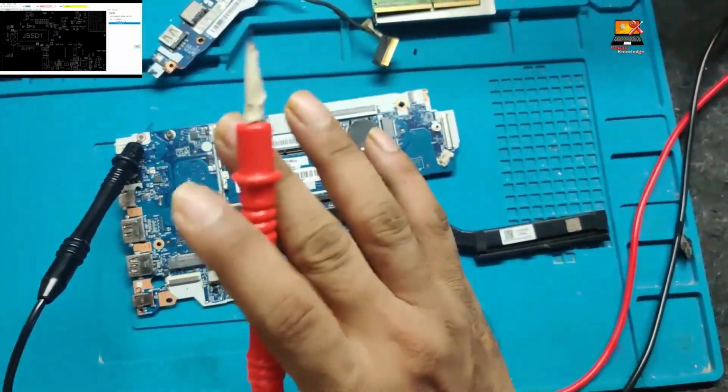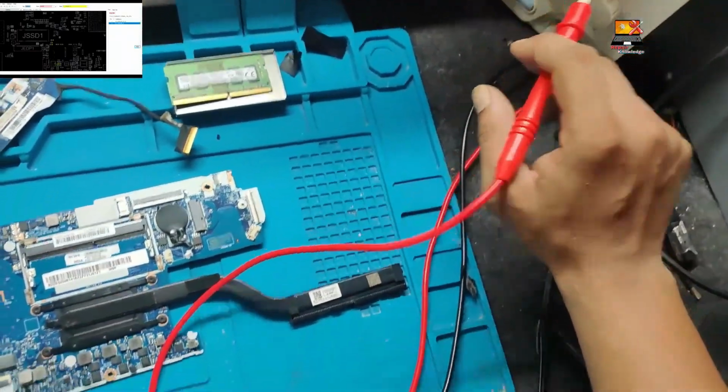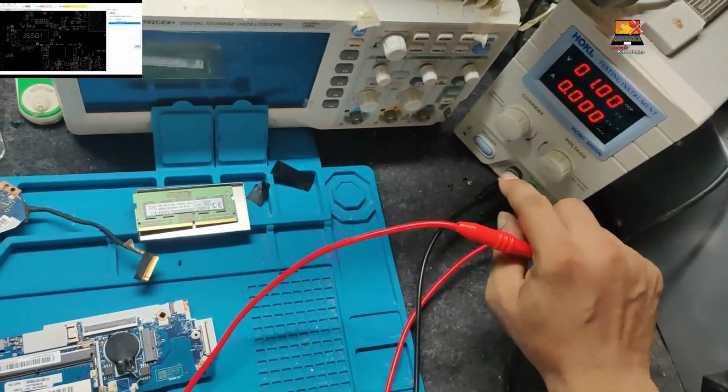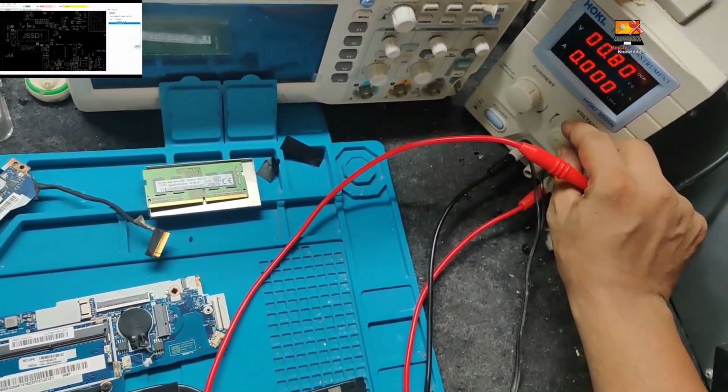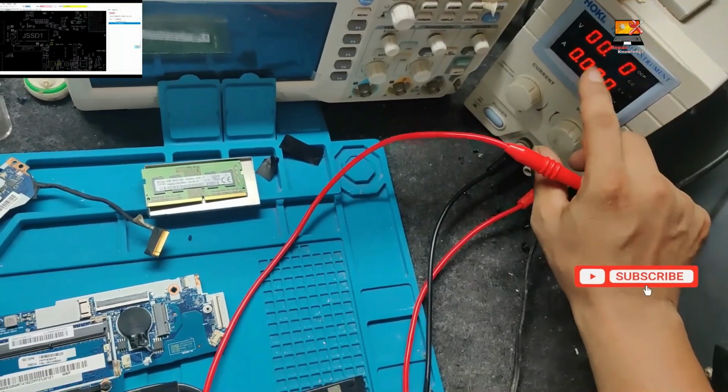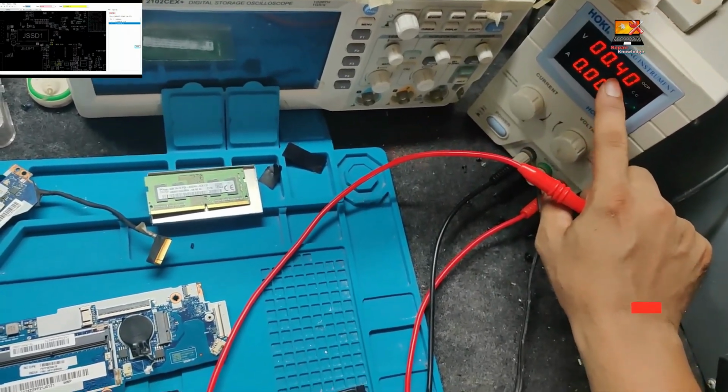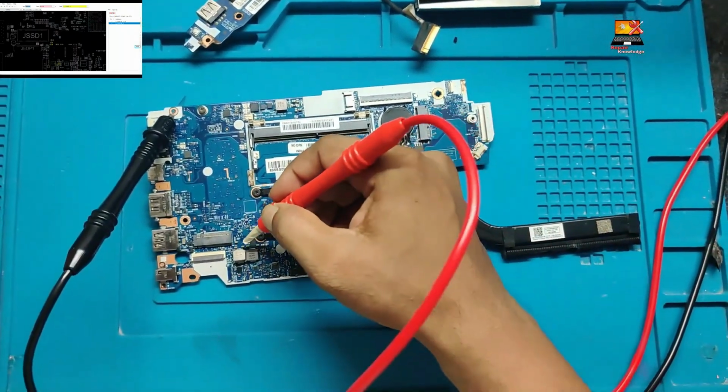Then you have to stop there, and then you have to reduce it again. Here we have reduced it by how much? We have reduced it to 0.004. Okay, now we click on this. Then see here, we are pulling up to 1.8 ampere.